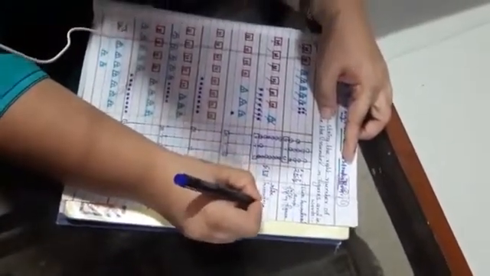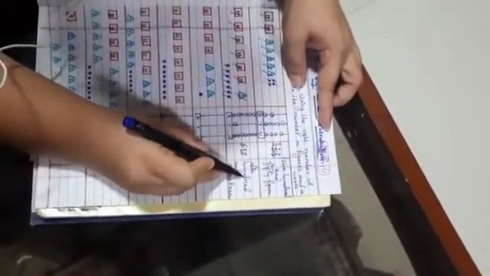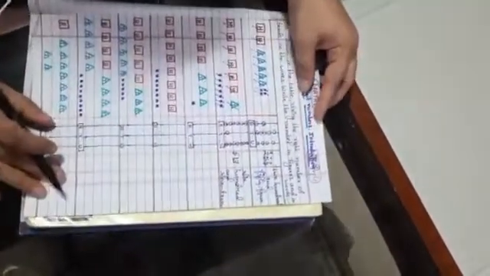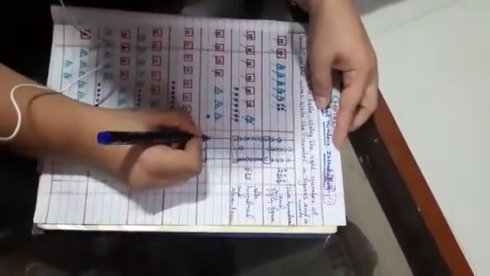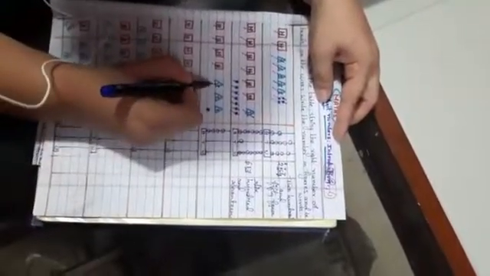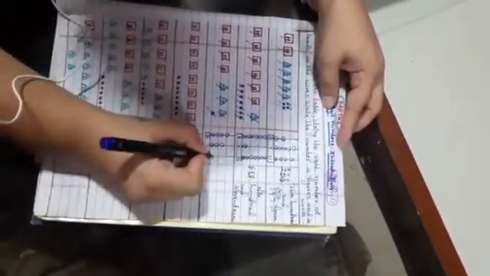600 and 17. See children, 6 is in hundreds, so 600. And 1 and 7 is 17, so 617. Next, how many hundreds we have here? 1, 2, 3, 4. So in H, 1, 2, 3, 4 beads. Tens, T, 1, 2, 3. So in tens, 1, 2, 3. Units, we have only 1.